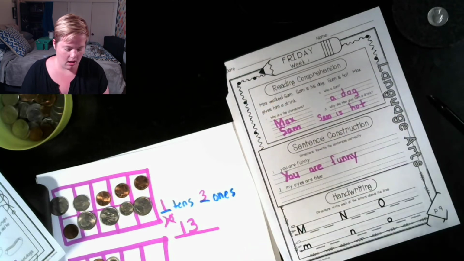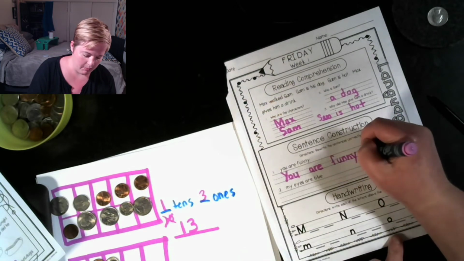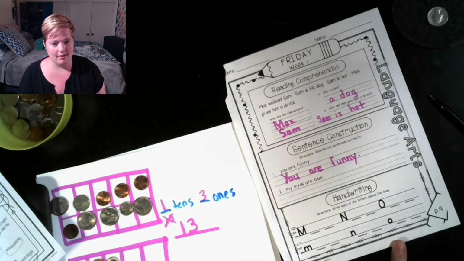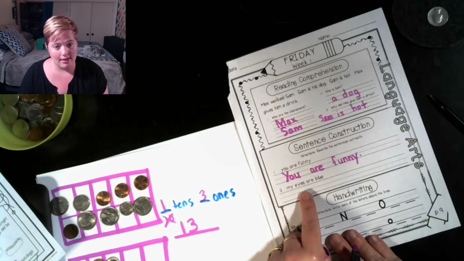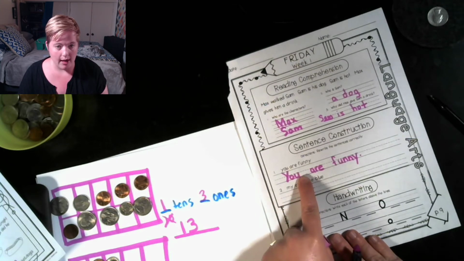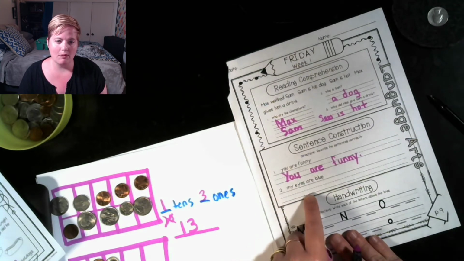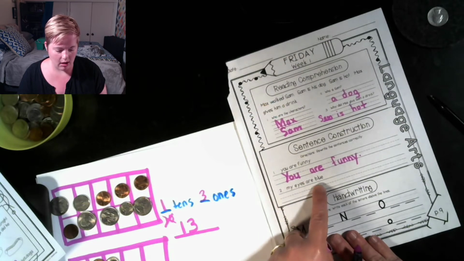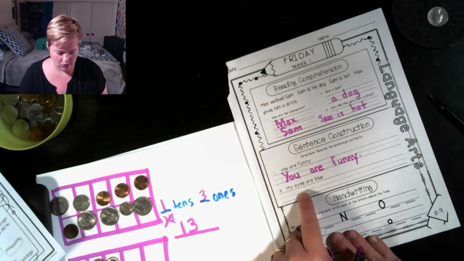Okay. Uh-oh. How do we end a sentence? That's right. We need to add our period at the end of our sentence. So I want you to try that with the second sentence today. Okay? You're going to write this one, and I want you to practice this one all on your own. It says, my eyes are blue. What is missing? What do we need to add? What do we need to change?